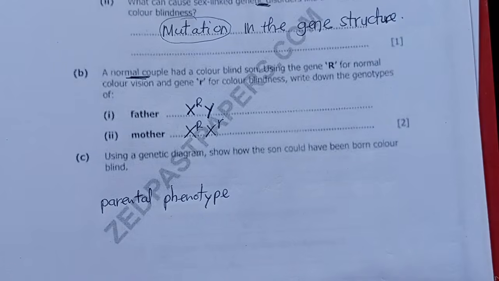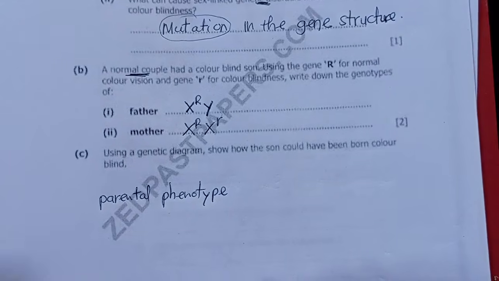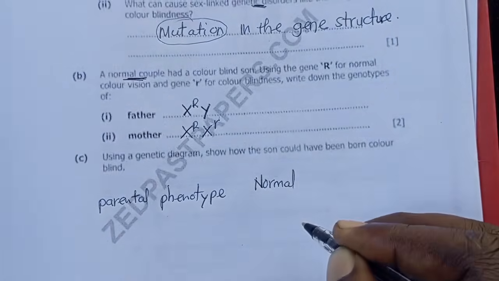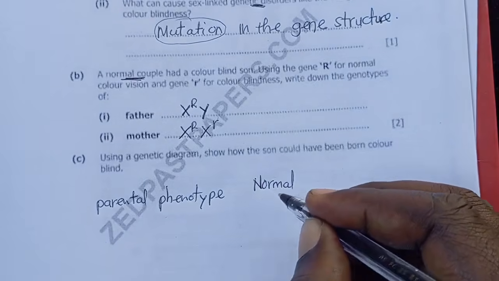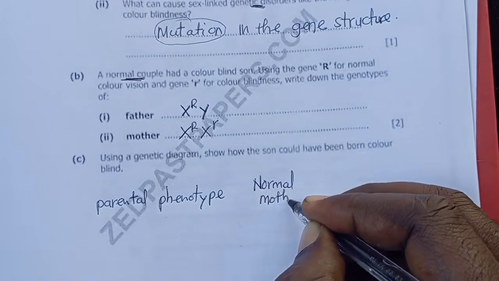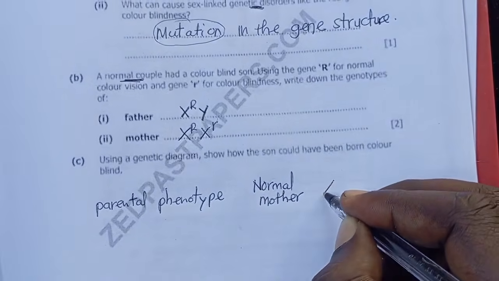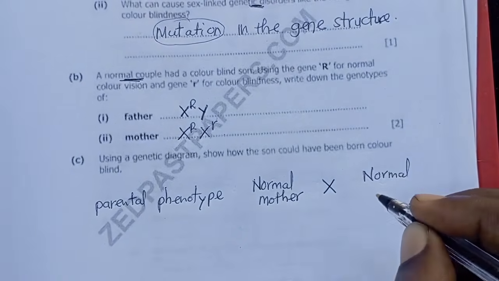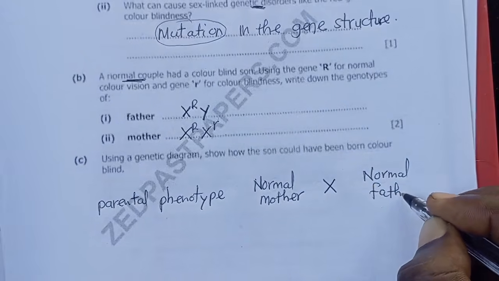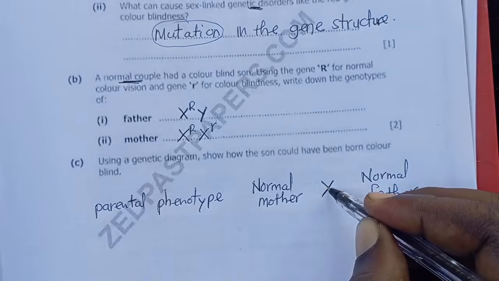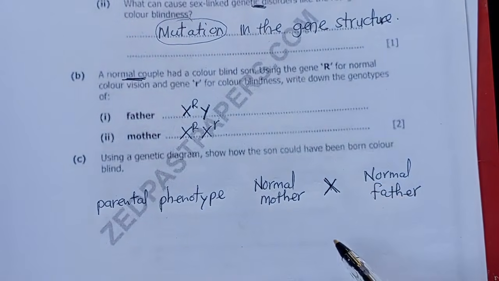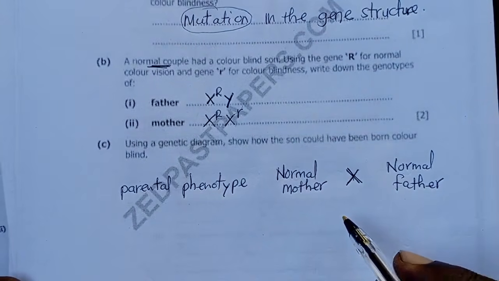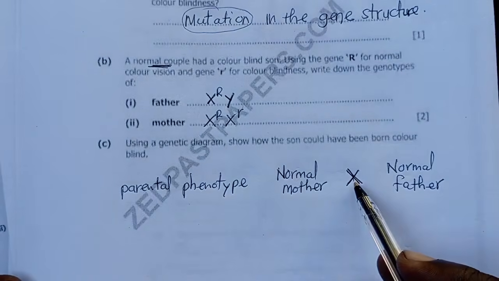Phenotype is the outward appearance of an organism. So for parental phenotype, we are talking about a normal mother crossed with a normal father. Both of them are normal. In genetics, even as you are drawing a genetic diagram, if you forget that X, it means that is not even a genetic diagram. Nothing happened. So make sure you put that X.